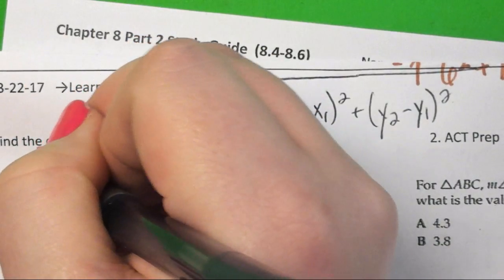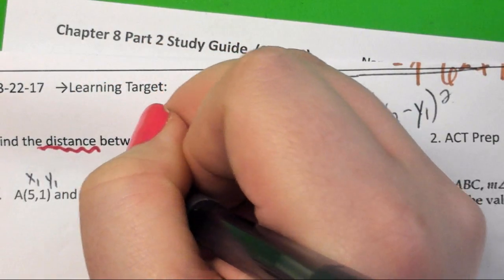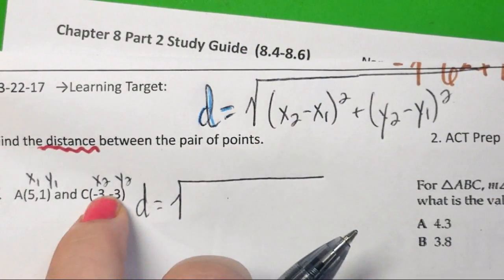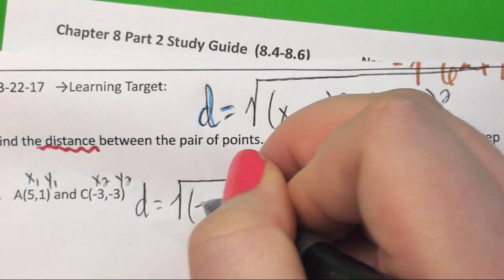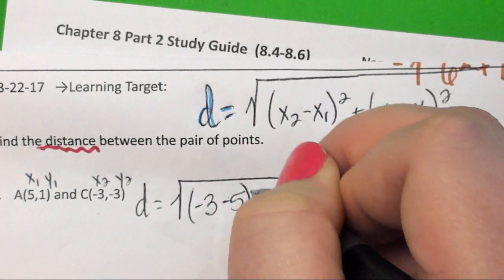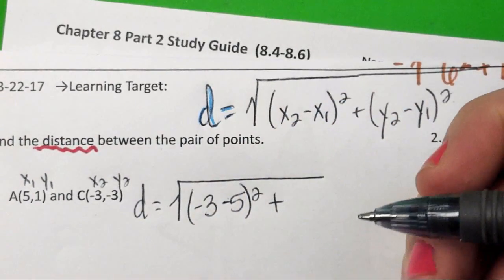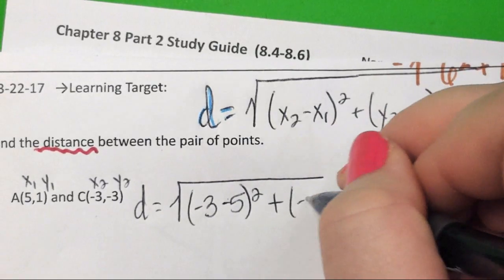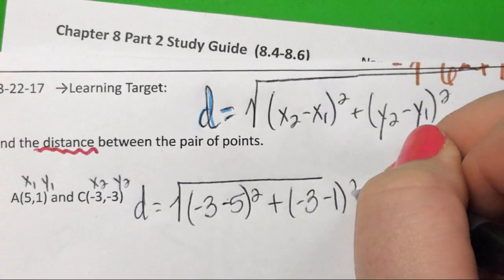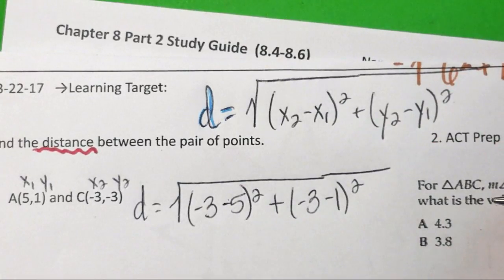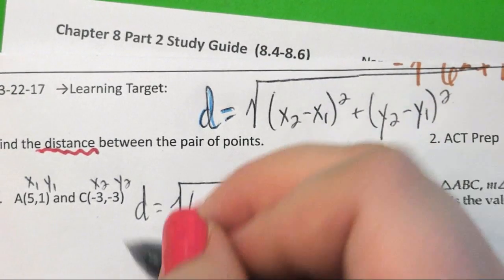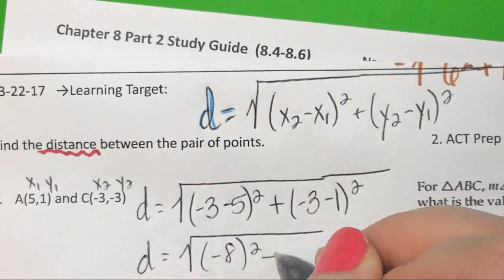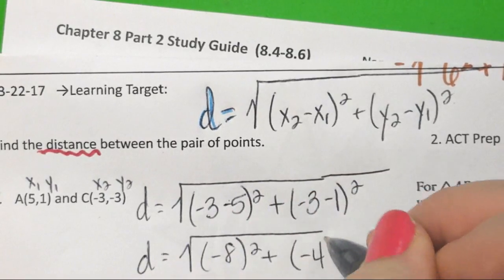If this is x1, y1, and this is x2, y2, then for the first one, x2 minus x1 would be negative 3 minus 5 squared. Y2 minus y1 would be negative 3 minus 1 squared. So I end up having negative 8 squared plus negative 4 squared.